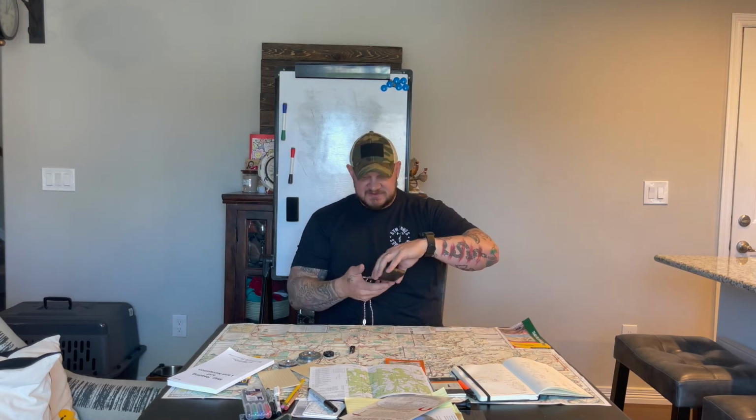Another thing about compasses, if you have a lot of metal on you, like right here, I just take my watch and go to the compass, and you can see the needle move, right?